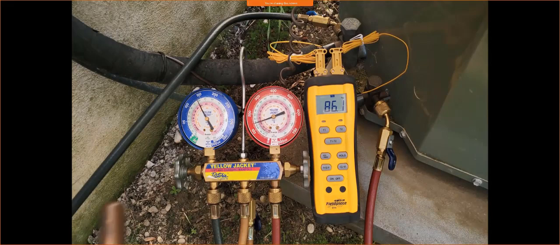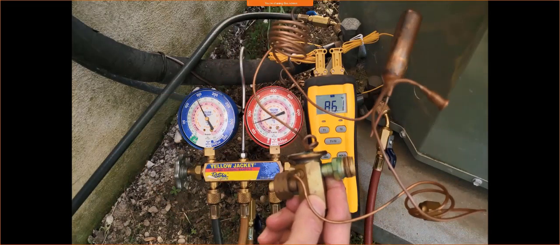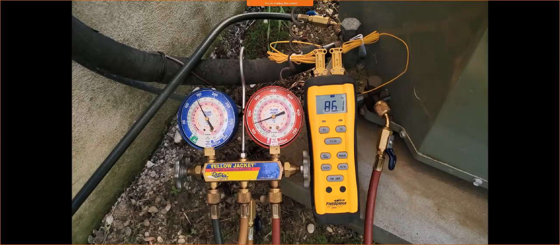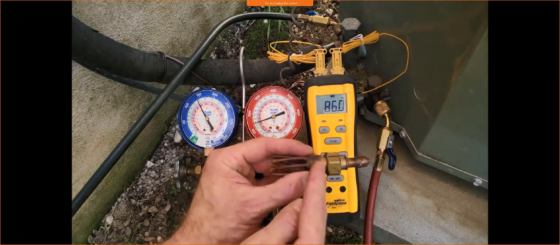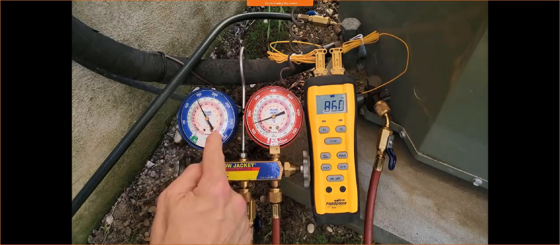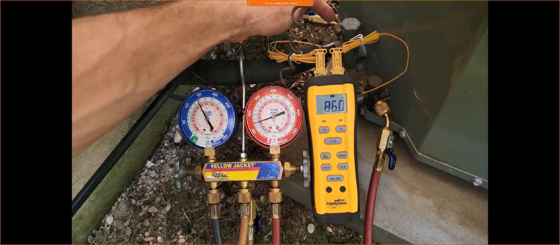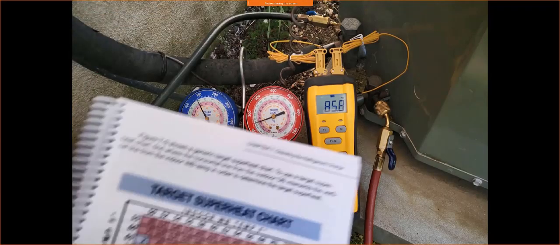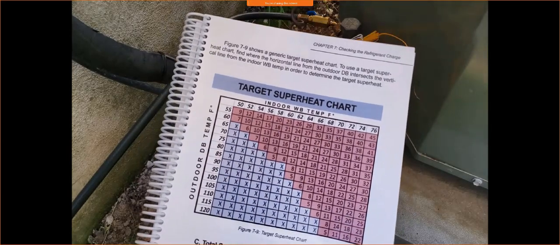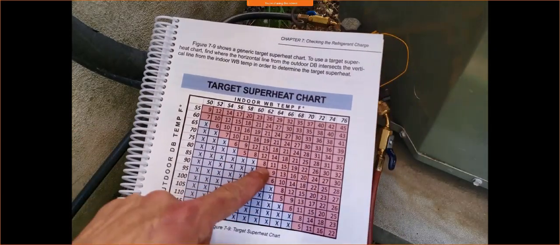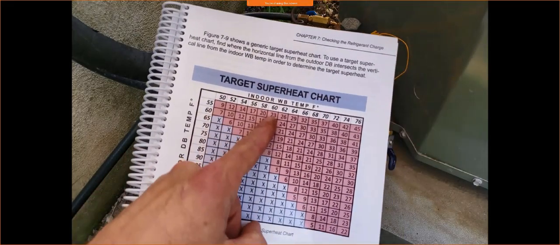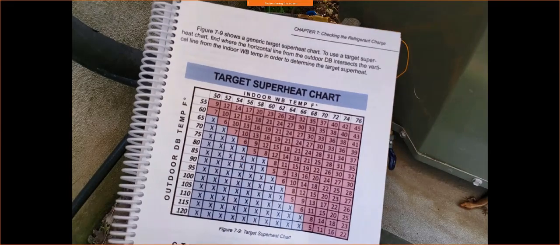The subcooling method is the method used to check the refrigerant charge with systems that have a TXV. So that is measured on the high side gauge and the high side port. Air conditioning systems that have a fixed orifice, such as a piston chamber with a piston inside, use the total superheat method measured on the low side gauge and using the low side port. In order to determine the target superheat, we would need a target superheat chart or an app, and that's going to depend on the indoor wet bulb and the outdoor dry bulb. This is actually page 75 of the Refrigerant Charging and Service Procedures for Air Conditioning book.